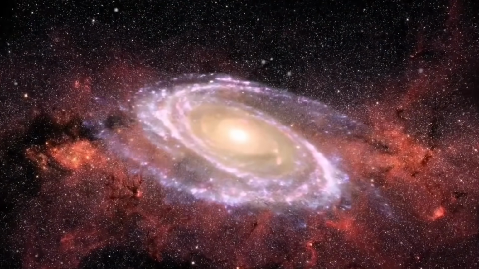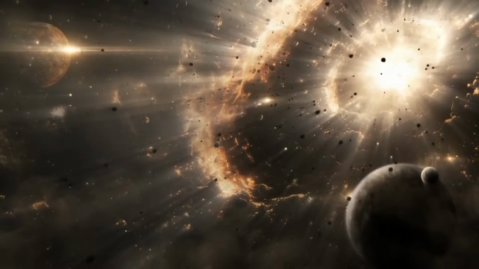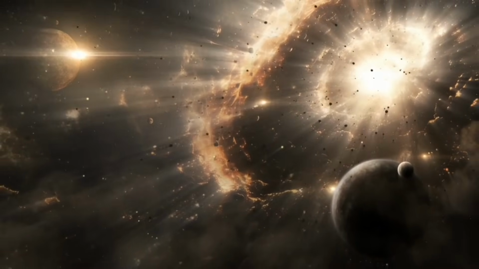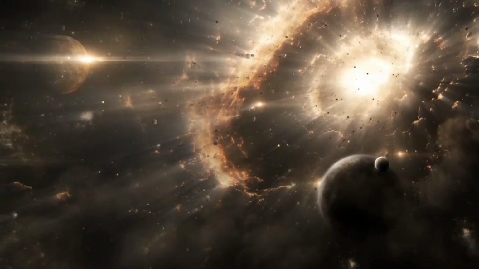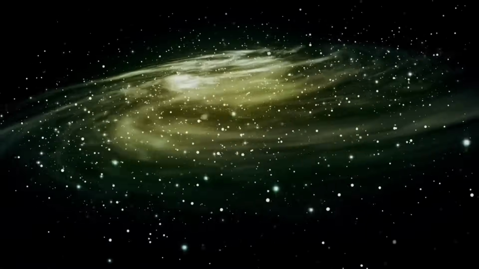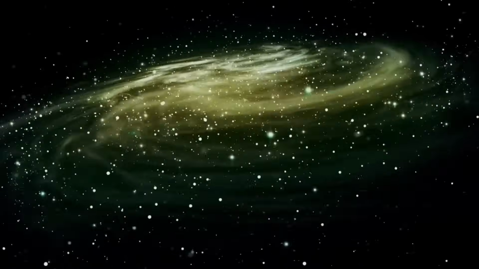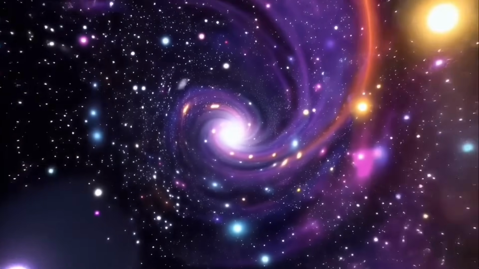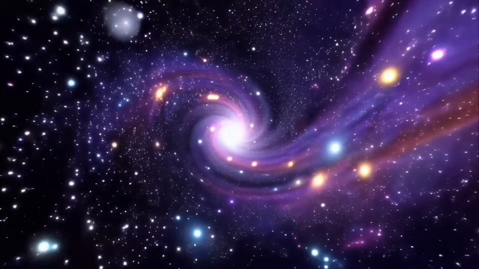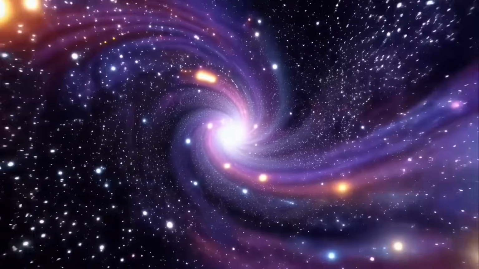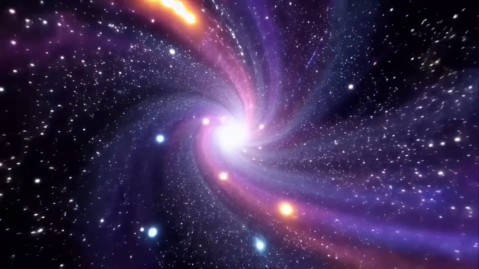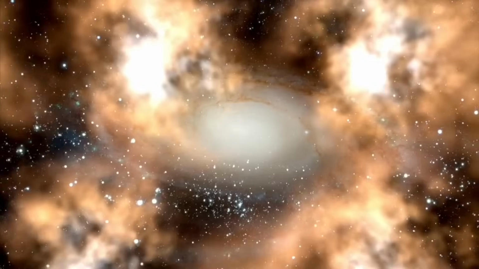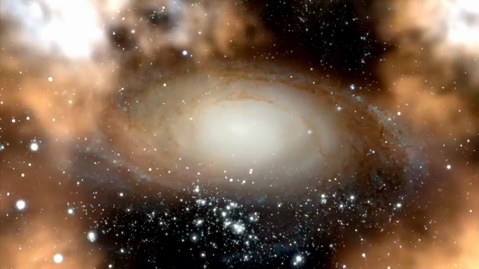The dwarf galaxies are especially numerous. Some, like the large and small Magellanic Clouds, are visible to the naked eye and have rich histories of interaction with the Milky Way. Others, like Draco, Ursa Minor, and Sculptor, are so faint that they blend into the starry background, detectable only through careful surveys. Many of these dwarfs orbit above and below the Milky Way's disk, forming a kind of spherical cloud of companions embedded within the larger halo.